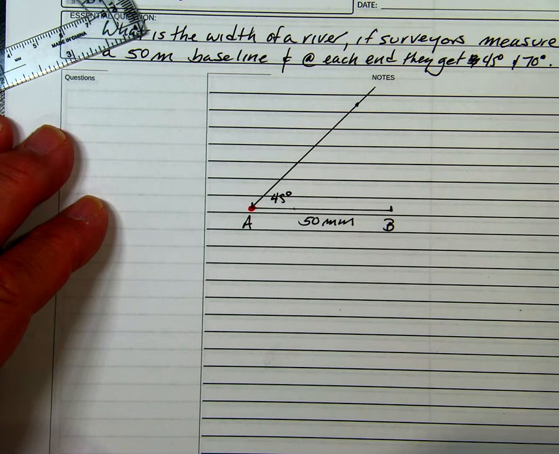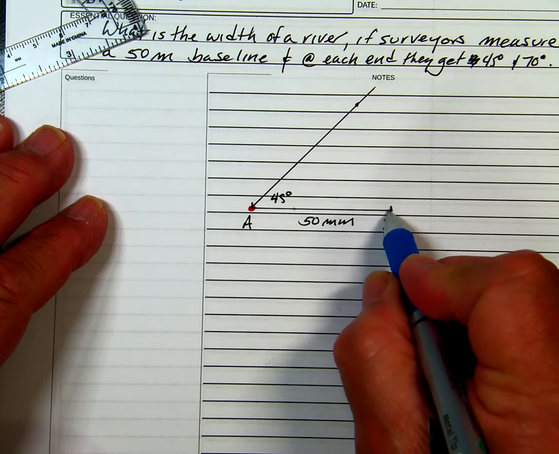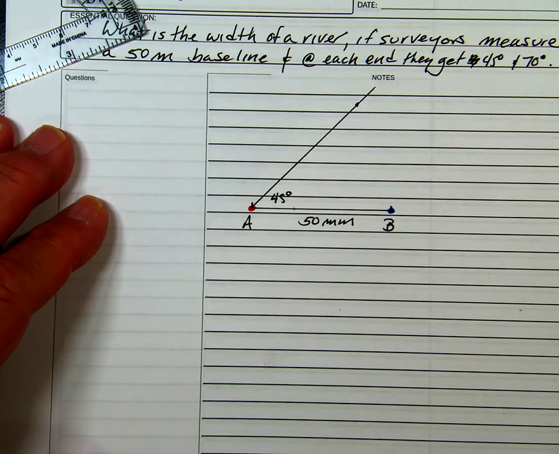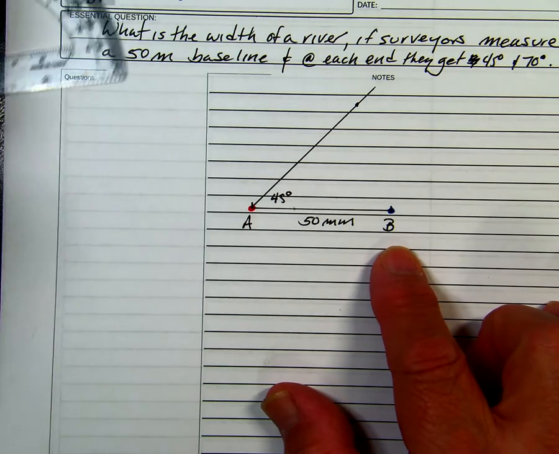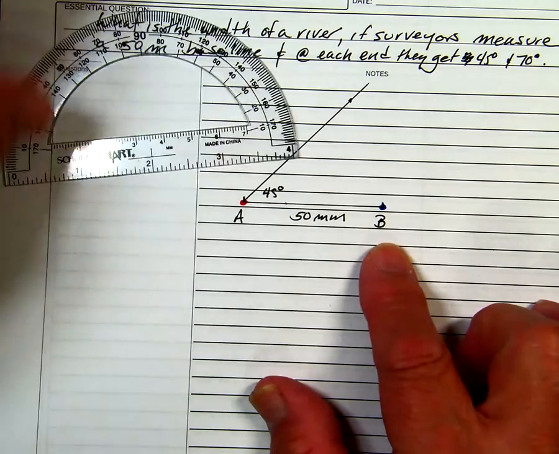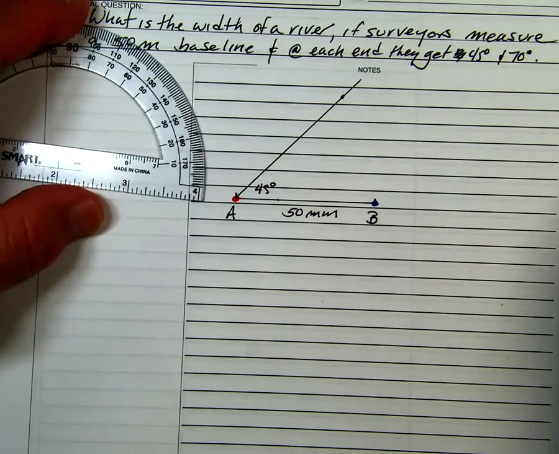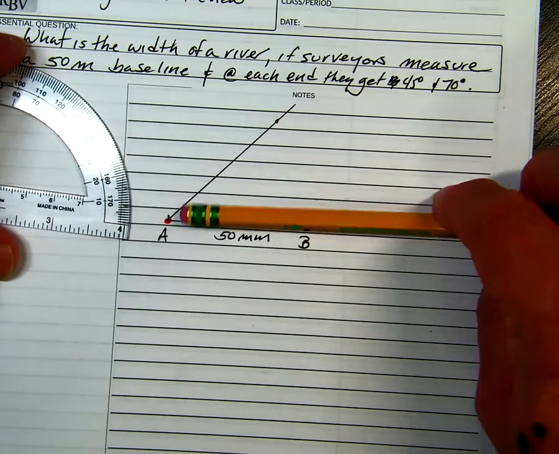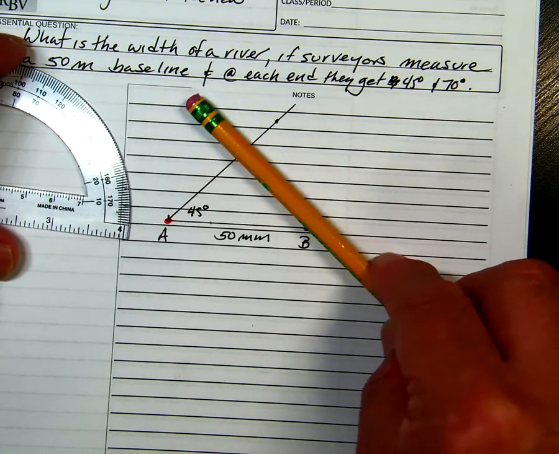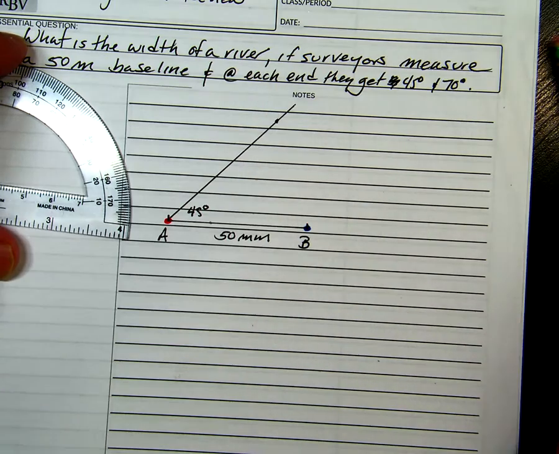I'm going to make this dot blue, a little bit bigger than it should be, but just to illustrate it. I'm not sure if you can see that in color, but that's the blue. And in the same way, I want to measure now a 70-degree angle. So I'm going to go 70 degrees past 45 to about 70 degrees and see where it takes me.